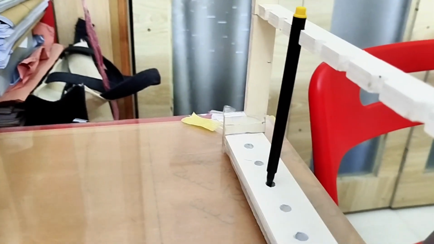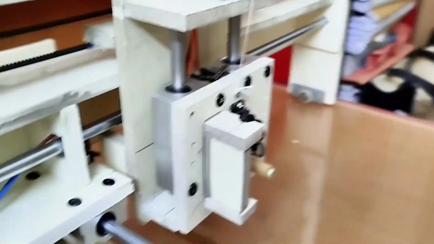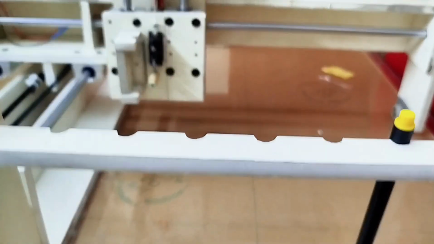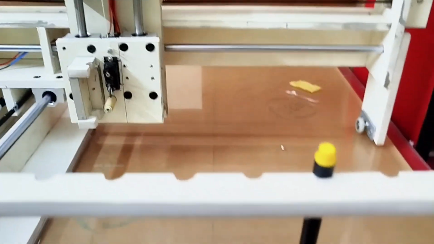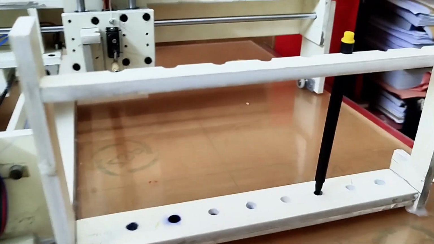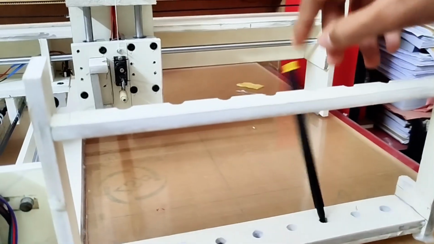The pen is not perfectly perpendicular. I'm not sure how to show it. It's just slightly angled, so it stays there and does not fall. And the gripper itself is at an angle, so it grips the pen at an angle and removes the pen at an angle, so the pen doesn't fall. If you make the holder perfectly 90-degree, there is a high chance the pen will fall like this.